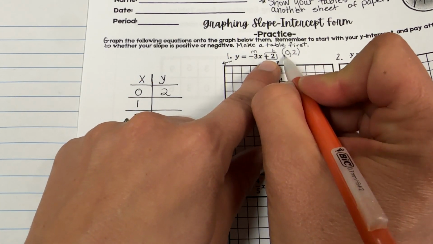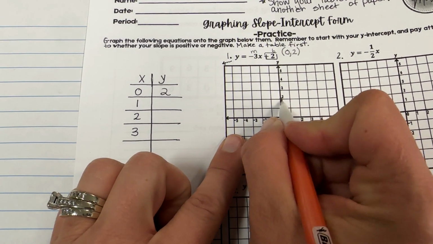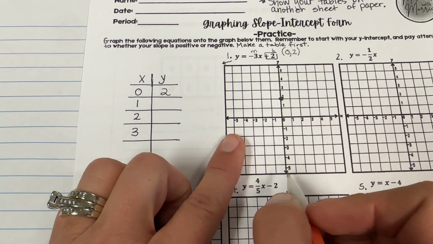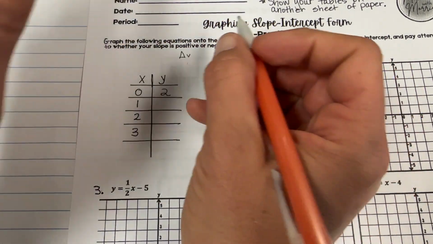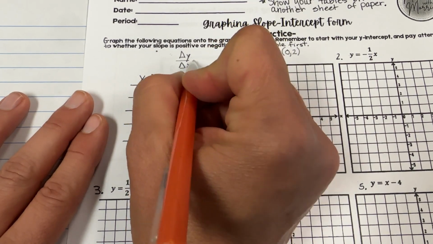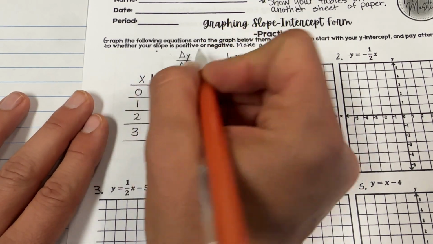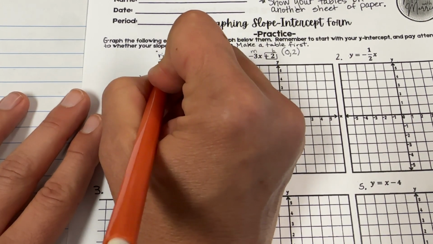So that is going to be the first point that I plot. So I'm going to go 0, 2, and that is going to be my first point. So if you will remember, the slope is going to be the change in y divided by the change in x, or rise over run.